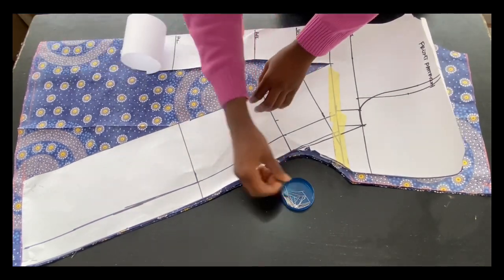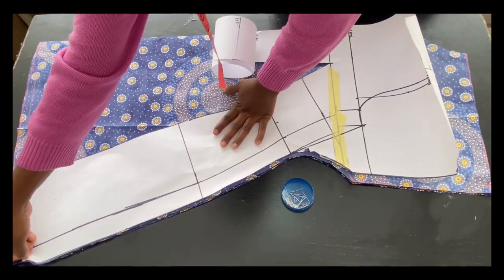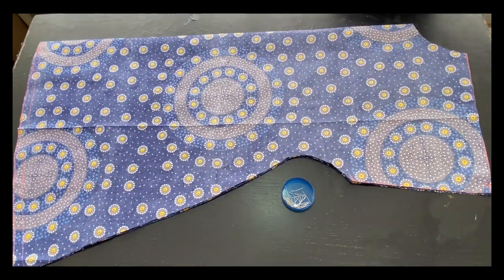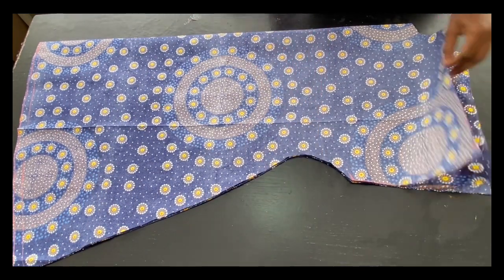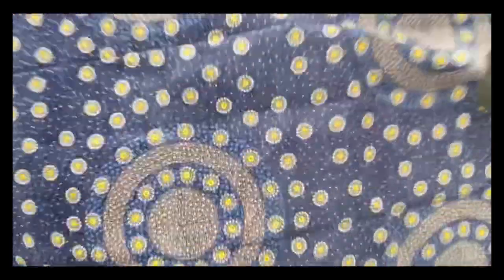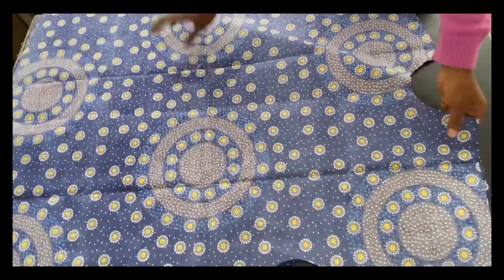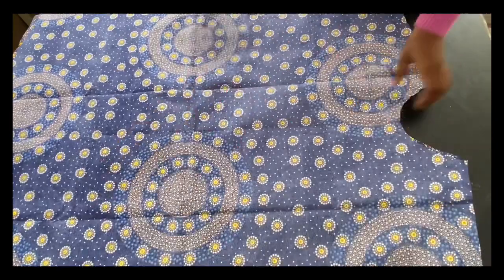Take out your pattern from the fabric now and open it up. This dress is an asymmetric dress, so we need to shape the neckline. So open up your pattern like this and place it on the table. And we are going to shape one side of the neckline.